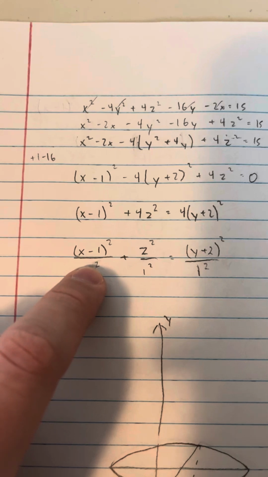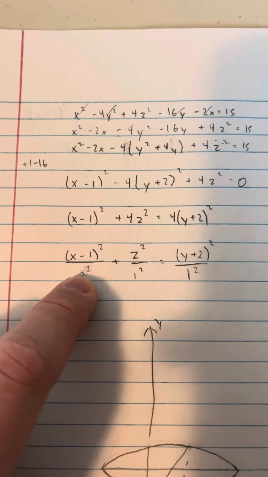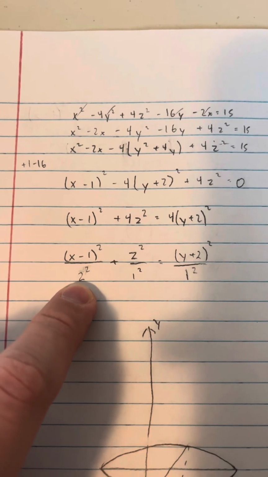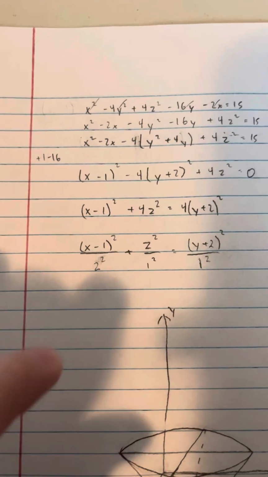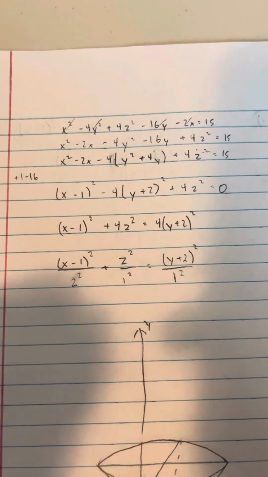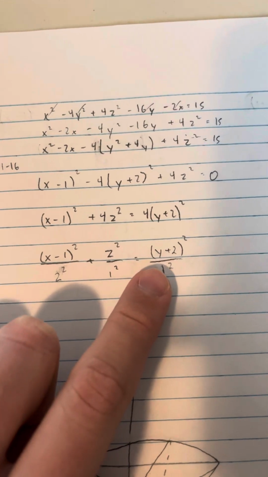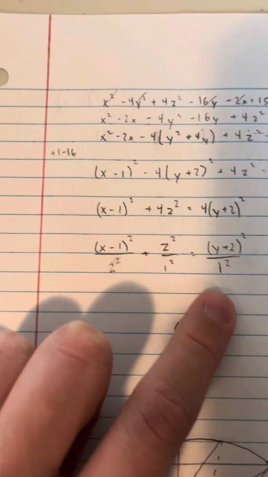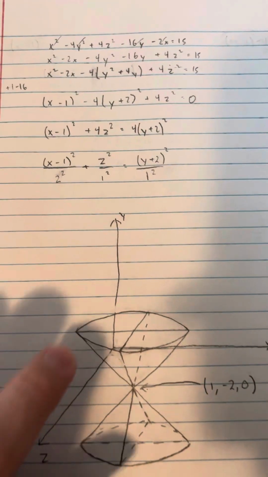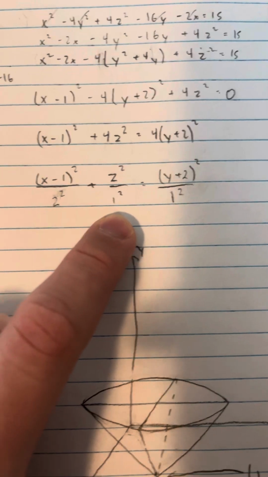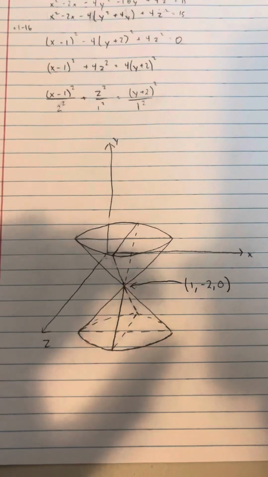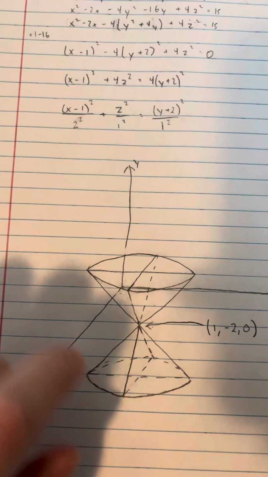And then to put it in standard form, instead of this being a 4, I just made it 2 squared. So you get x minus 1 squared over 2 squared plus z squared over 1 squared equals y plus 2 squared over 1 squared. And this is the equation of the graph of a cone. So I drew that down here.